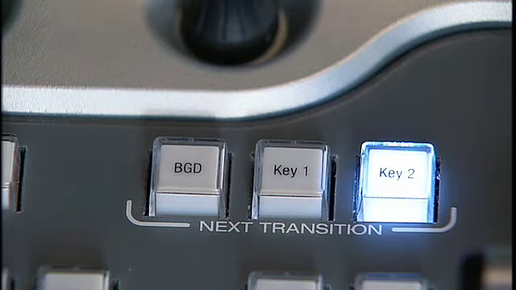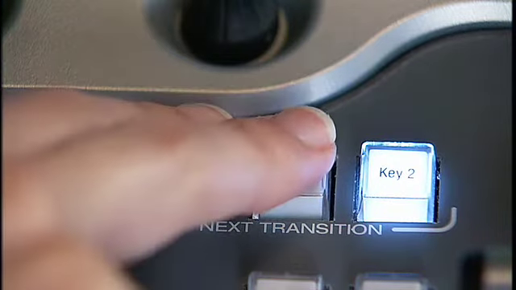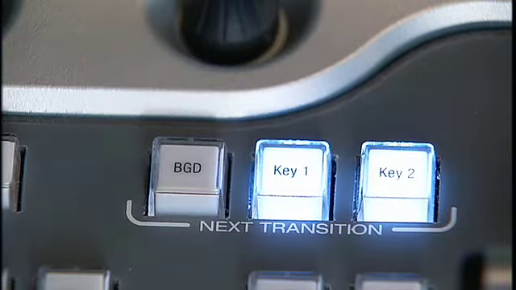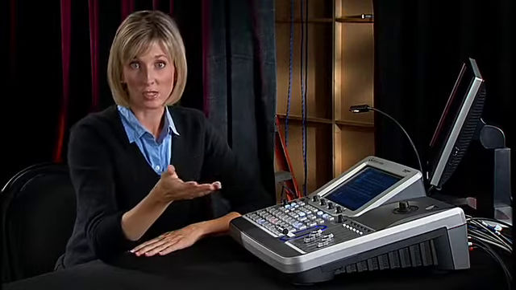Next to the FX button, you will see a series of 3 buttons marked Next Transition. By choosing one or more buttons here, you are selecting which elements will be affected by the next transition. If you select BGD, then just the main element or background will transition. If you select Key 1 and background, then both the background and the input designated as Key 1 will transition.